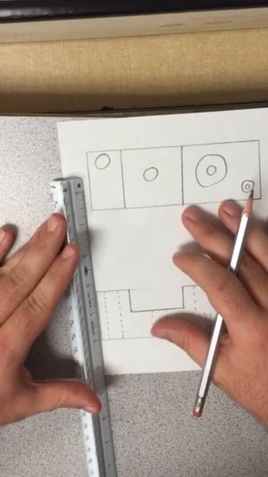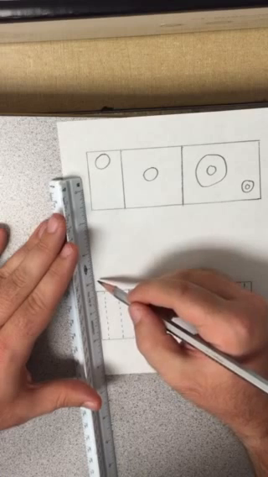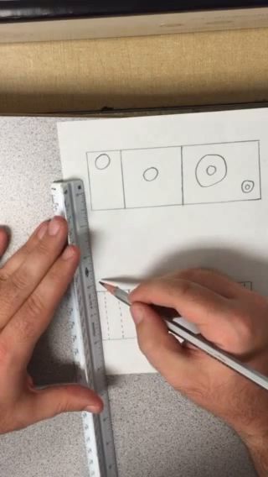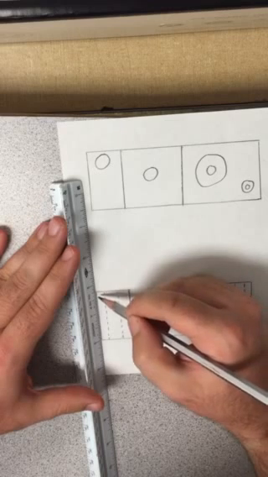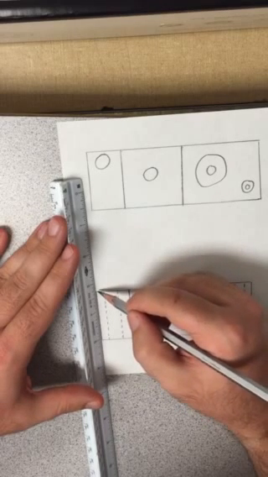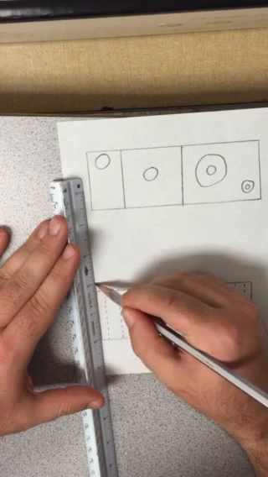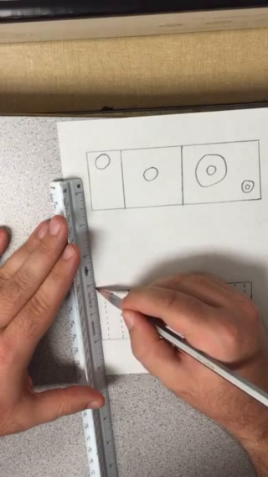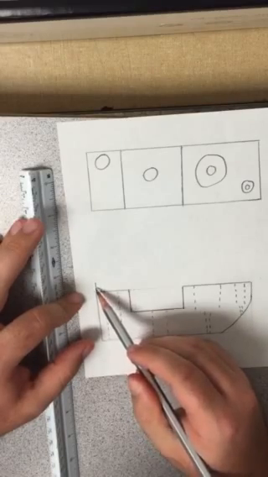You want to have a line that comes up off of it, and we're going to bring this one up about 1/4 of an inch, but we want to have a small, about a 1/16 of an inch gap between our part and our dimension line. So right like that. Remember, notice the small gap between our part and our dimension line.